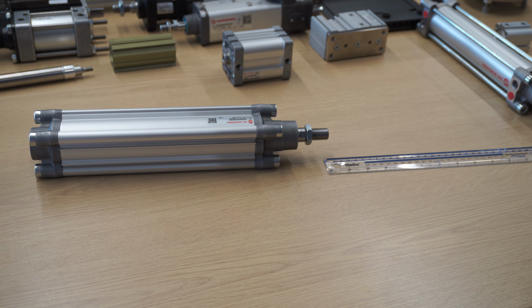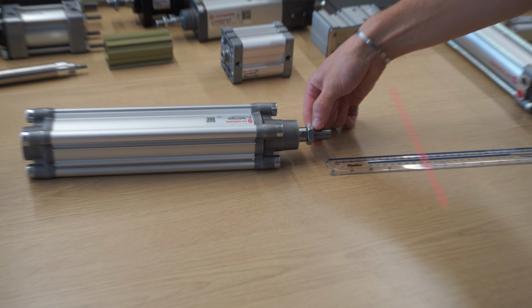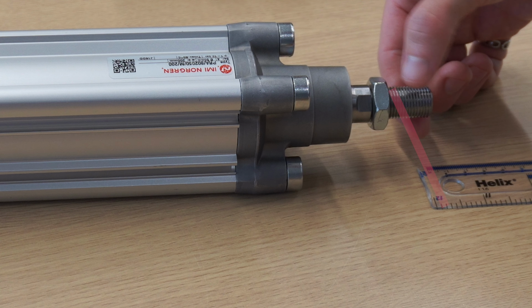Next, we want to find the stroke of our cylinder. To find the stroke of our cylinder, what we want to do is take our ruler and put it down on the table like so, put the cylinder next to it, and ensure that when the cylinder is fully in-stroked, the piston rod lines up with 0 on our ruler.